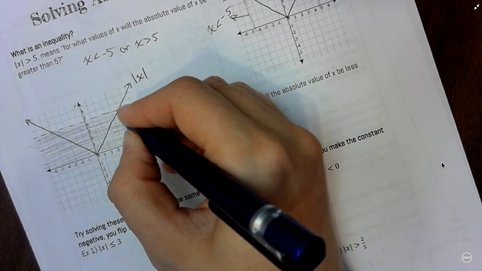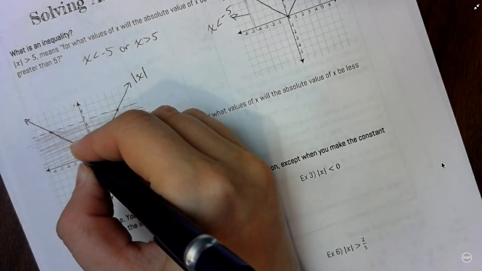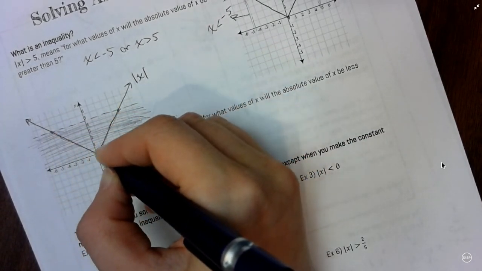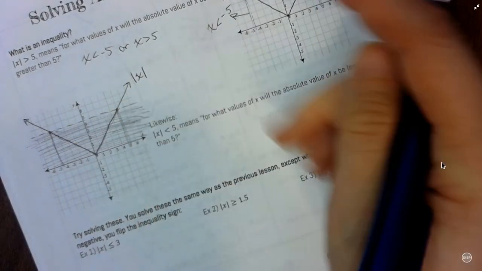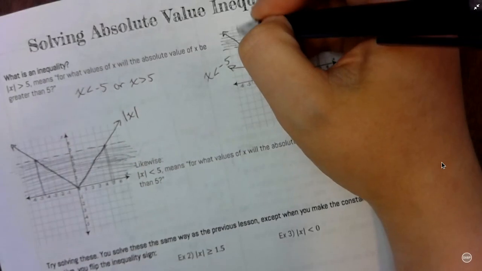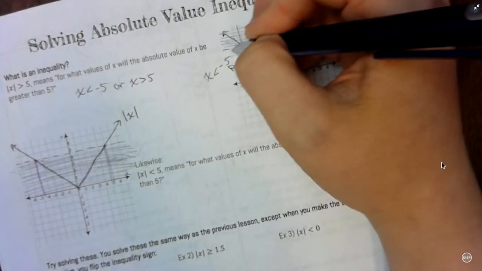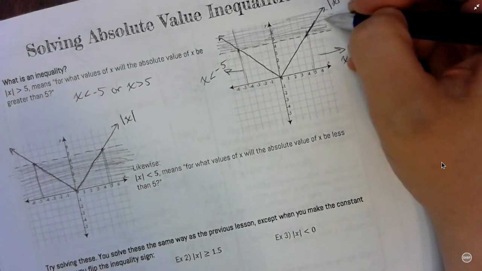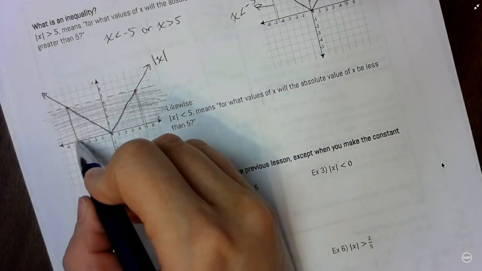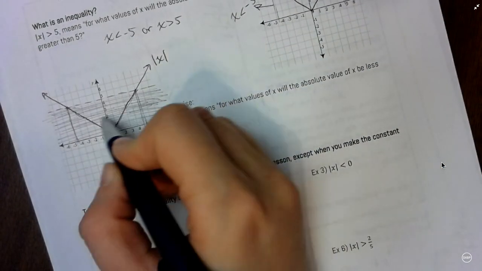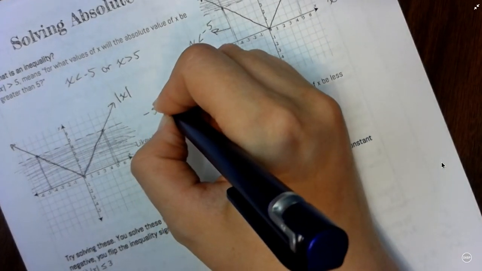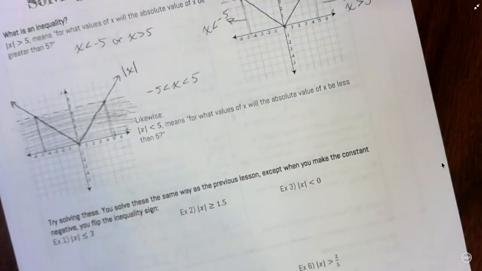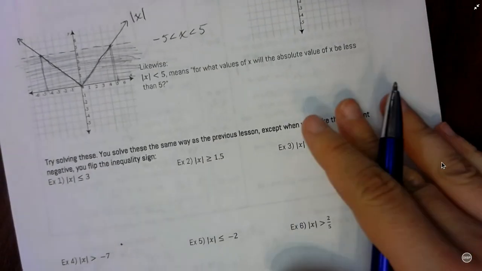Notice that my line goes through there between negative 5 and 5. For greater than, I was at negative 5 to that end and positive 5 to that end. Now I'm between negative 5 and positive 5 is where my line is. So negative 5 is less than x is less than 5 for that one.